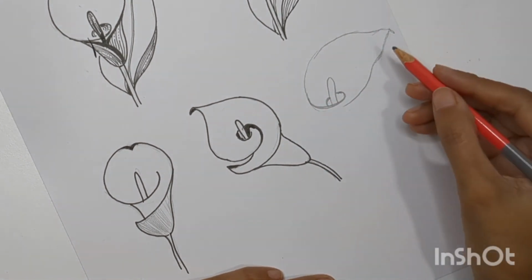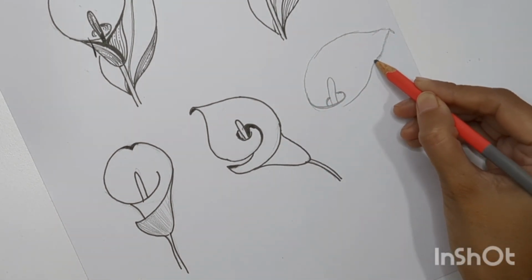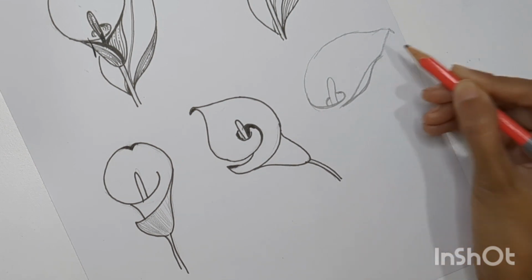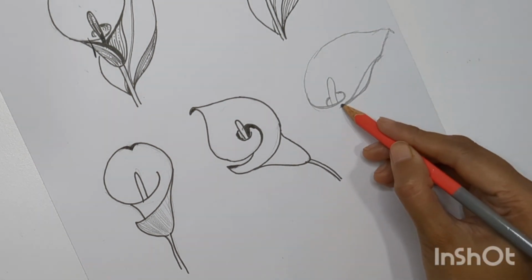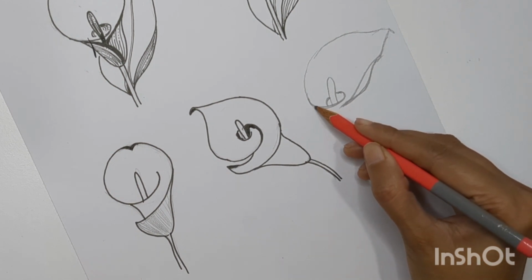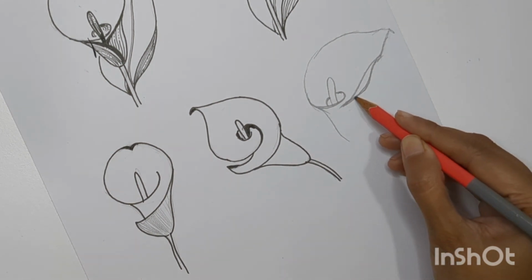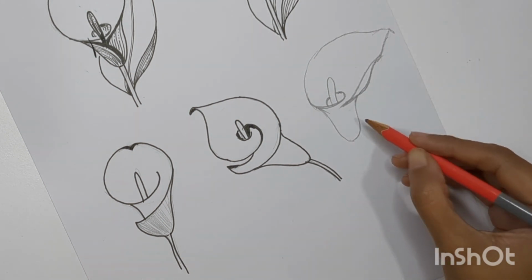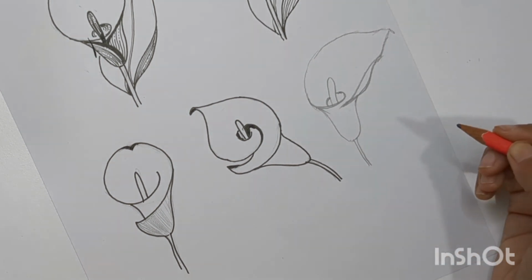You can also do little bit of fold in the petals, but these are optional things. You can create a simple leaf kind of shape also. And the base is standing, it is not tilted towards left or right. You can see this is totally different perspective.